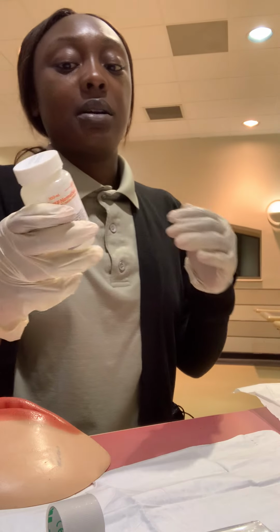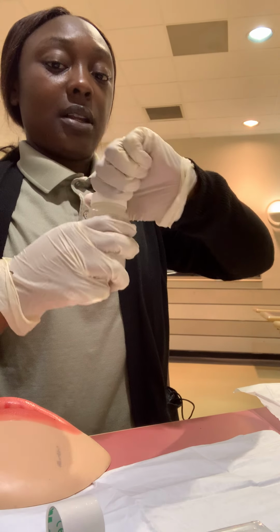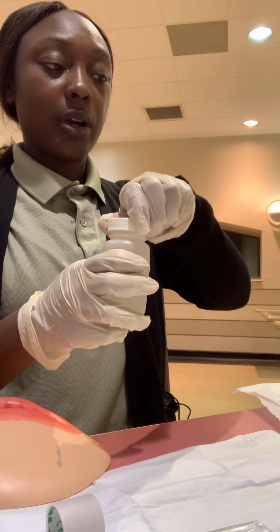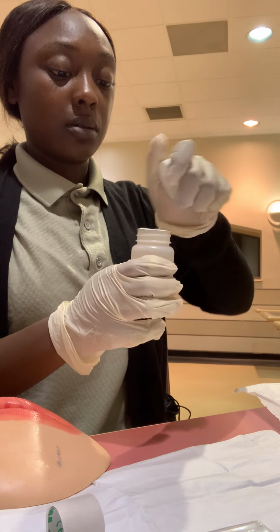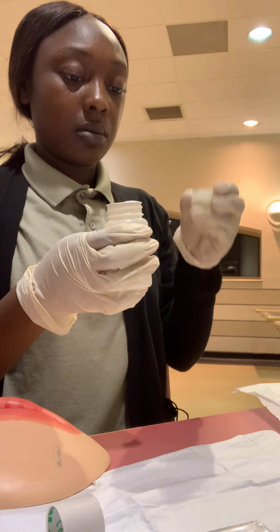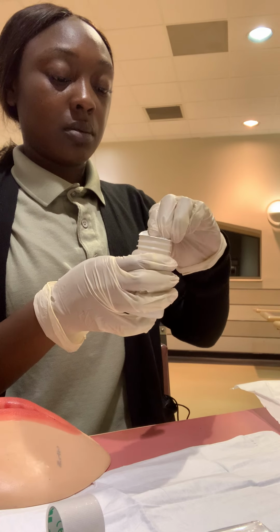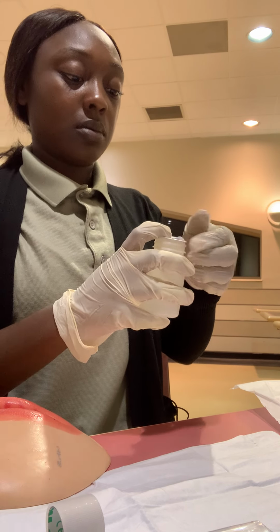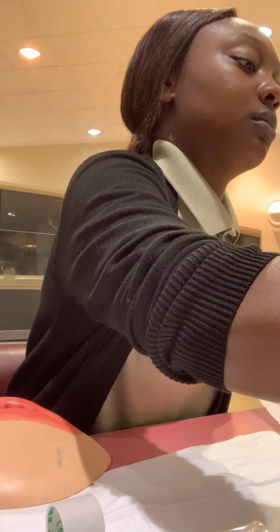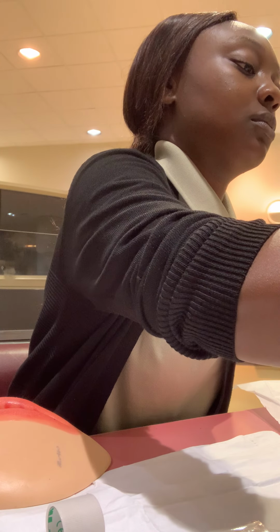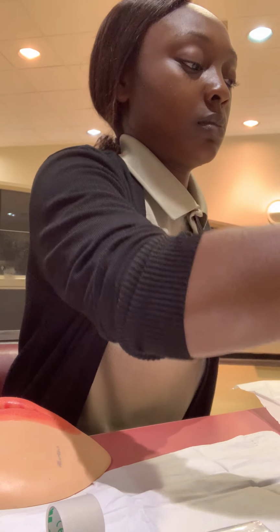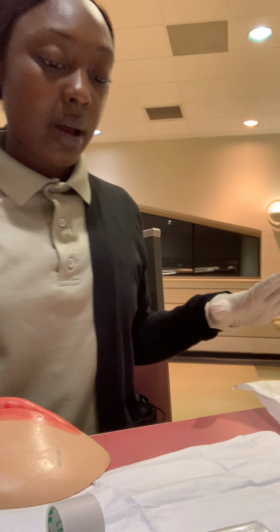I'm going to take my saline and pour it into my box. Saline has been poured into the box.